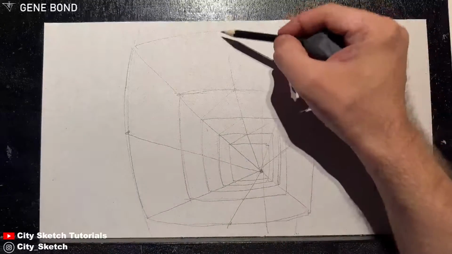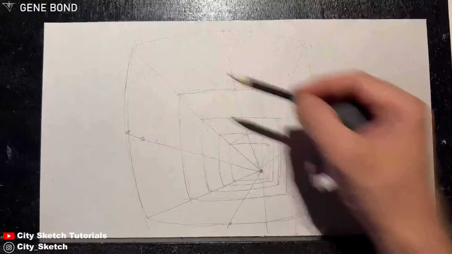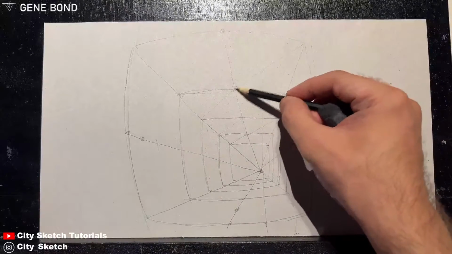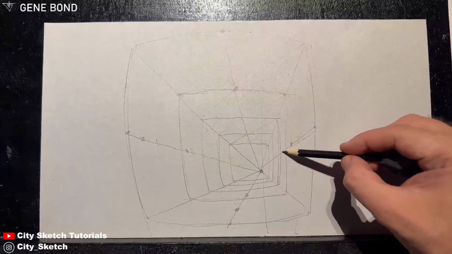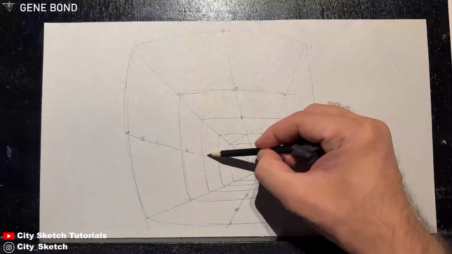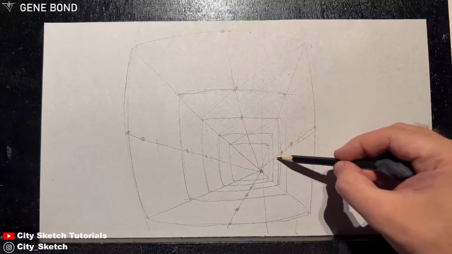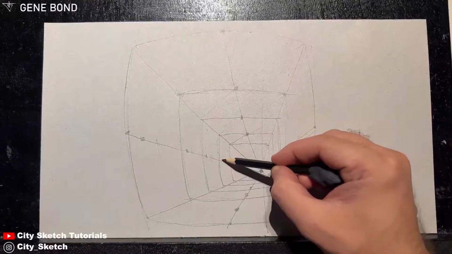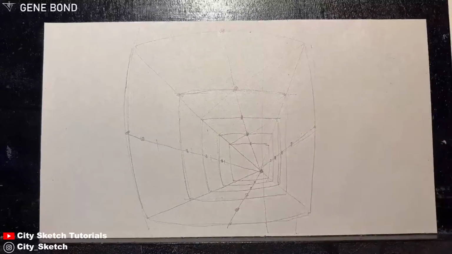Okay, and like before, so let's do these points. So here we'll look about middle here, here's quarter, again here, then this high quarter, middle, low quarter, quarter, middle, low quarter, okay, so now connect.